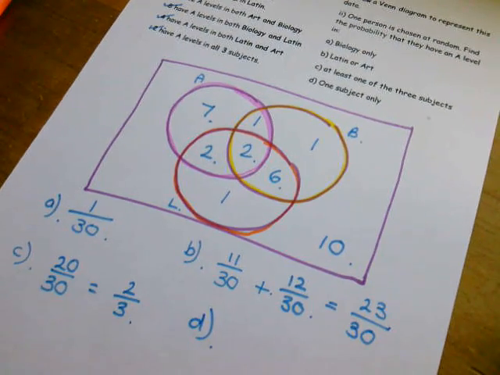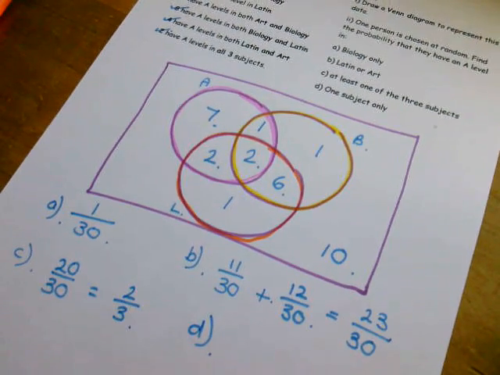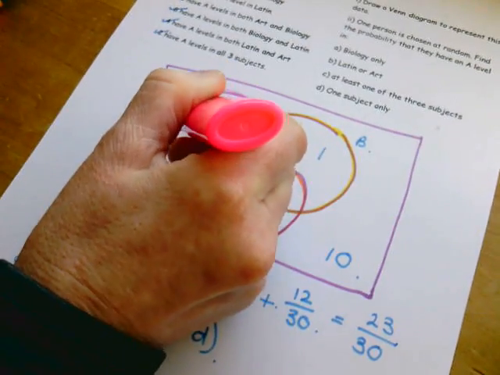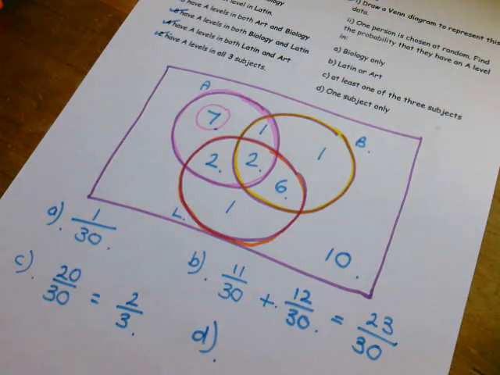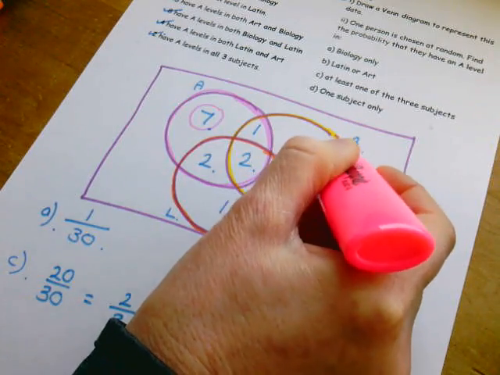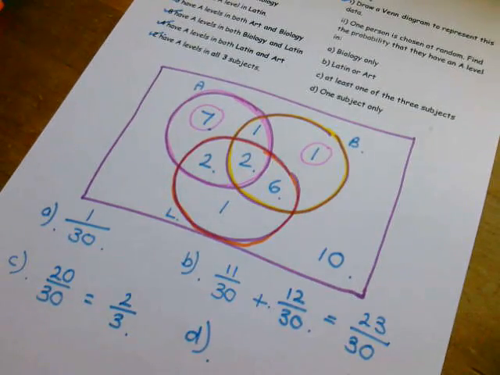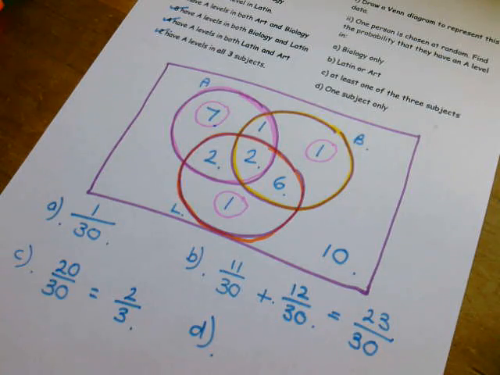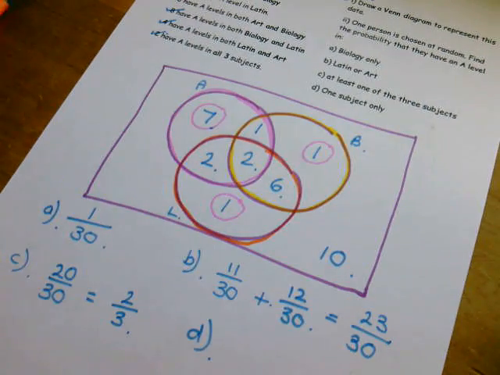Lastly, we are asked for the probability that they have an A level in one subject only. Okay, so if we look at the probability of art only, there's 7 altogether that have art only, 1 that has biology only, and 1 that has Latin only. If we add that up, 7 plus 1 plus 1 is 9.